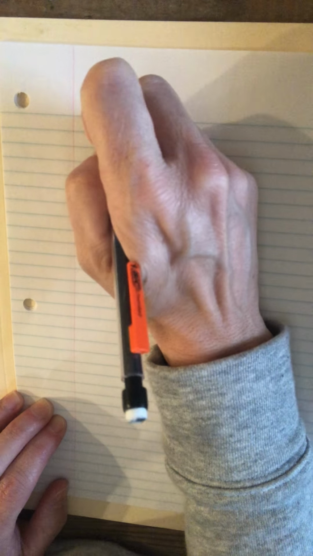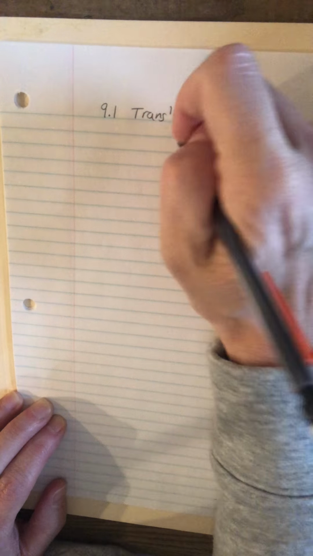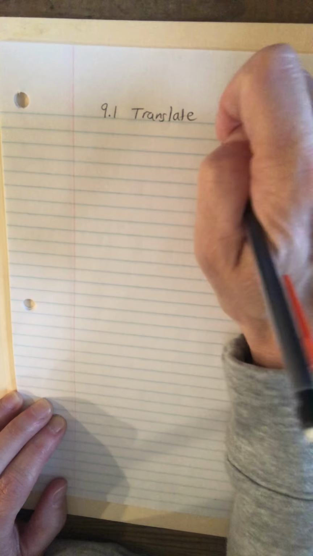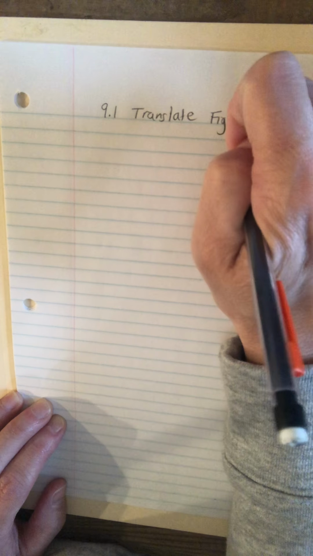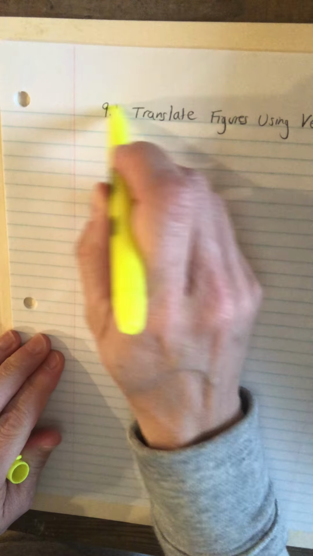to Chapter 11. So in 9.1, you do have the printout note sheet that I posted, but I want to go over a couple of definitions before we get there. So in 9.1, we're going to translate figures using vectors. Okay, that's what we're going to be doing today. Now, the first thing I want to do is just go over a couple of terms.